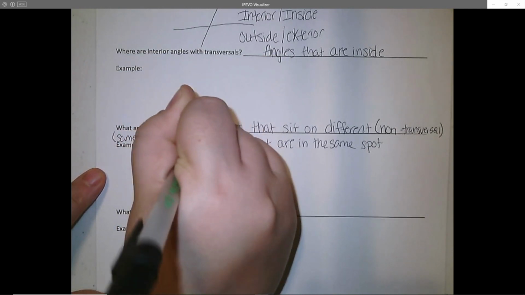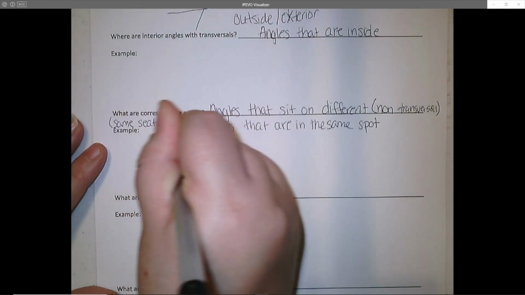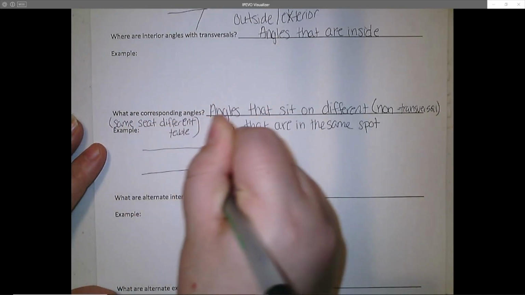And we'll look at what that means here in a second. Okay, that's what you hear a lot of times when I say corresponding angles: same seat, different table.